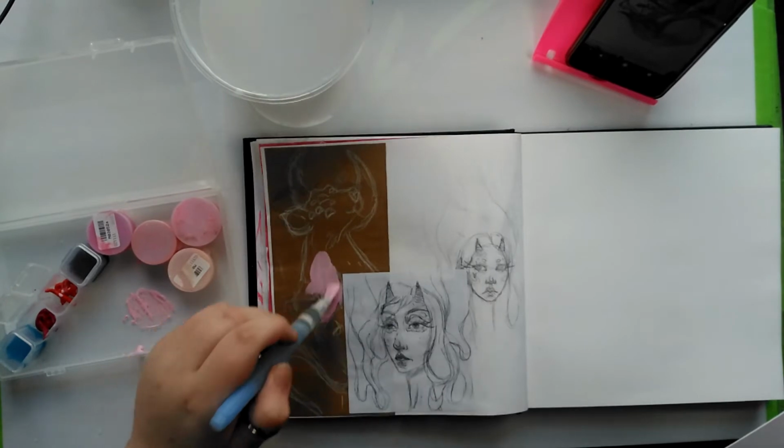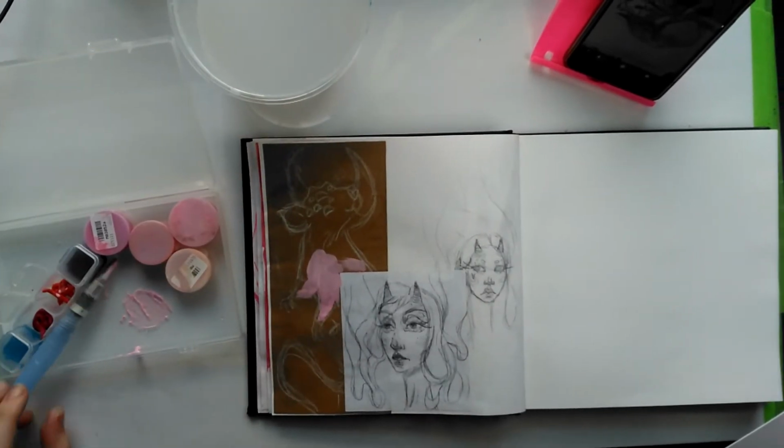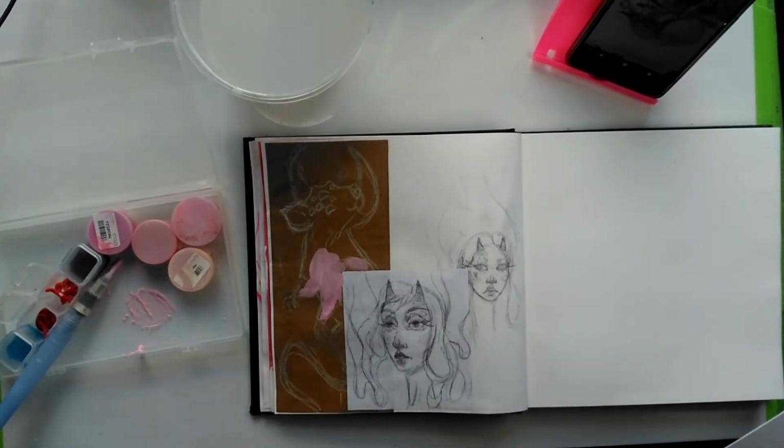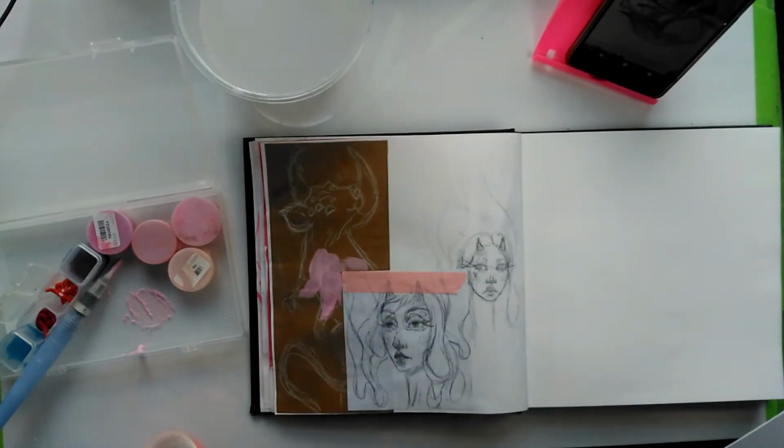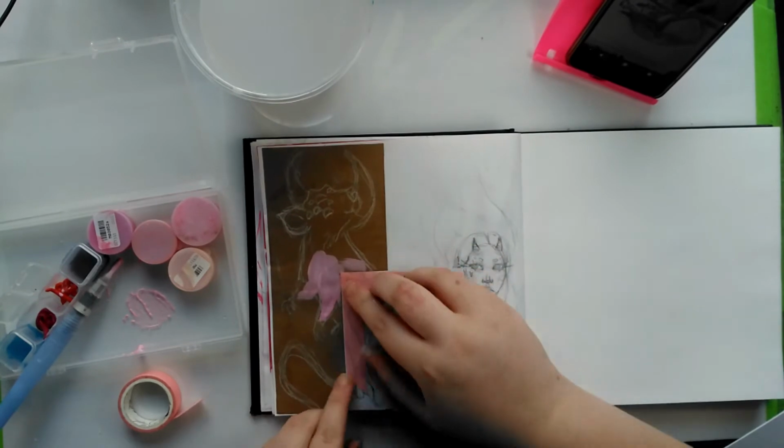I like having the different textures. I like having different colours. I originally was making my own sketchbooks where I had a different colour page every page. Whereas now I just know how to use them, so I just glue them in.